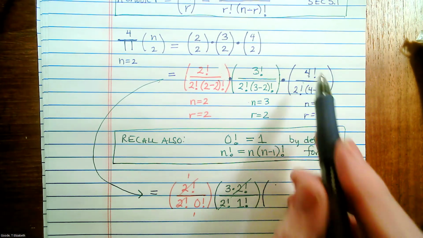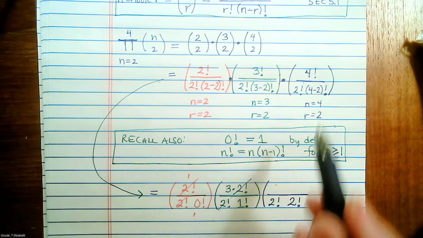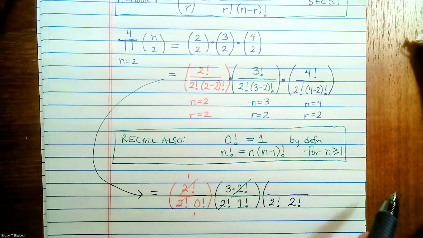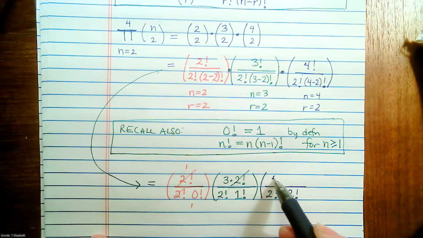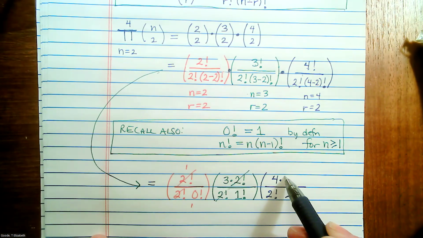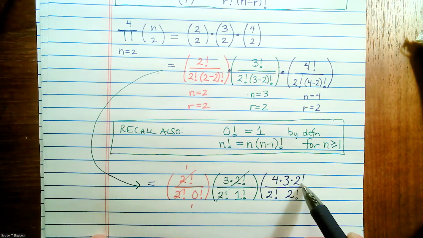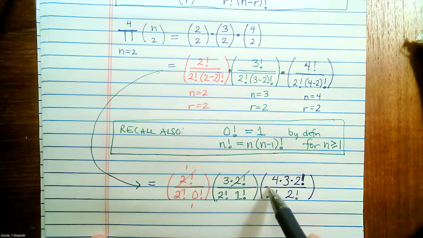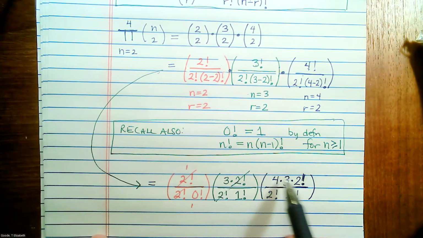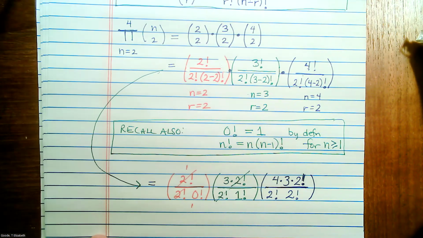Well, we've got a 4 factorial up top, but downstairs we have a 2 factorial that we'd like to cancel with, and we have another 2 factorial, right? So how should we rewrite 4 factorial so that we will be able to cancel with a 2 factorial? 4 times 3 times, keep on going, and then once you get to the 2, minus 1. I see it. Like 5 factorial would be 5 times 4 times 3 times 2, right? See what I mean? So just keep going back.